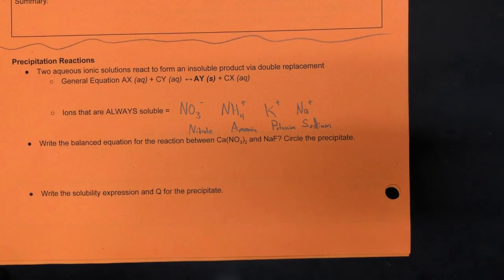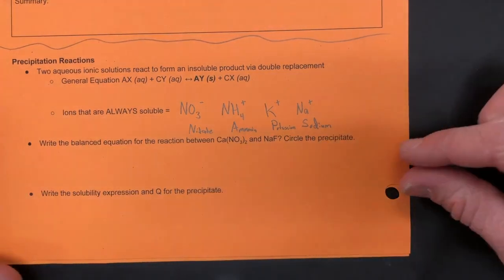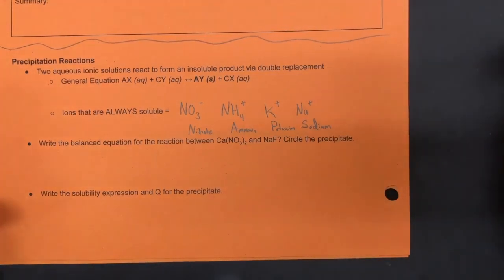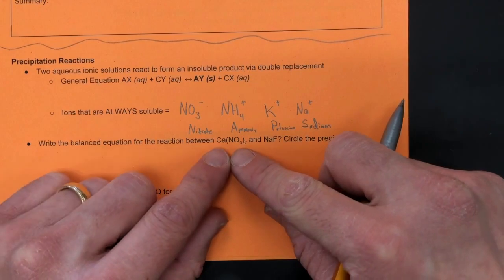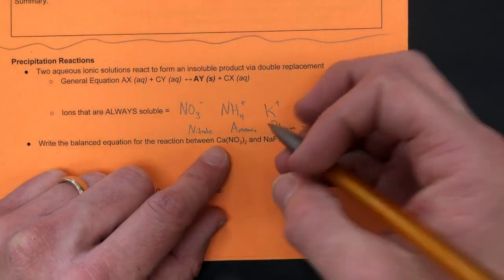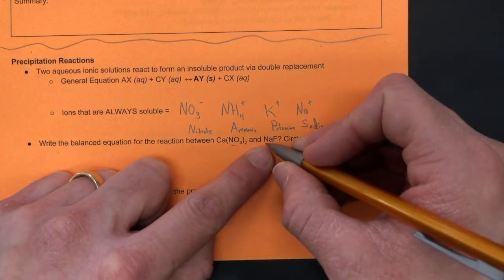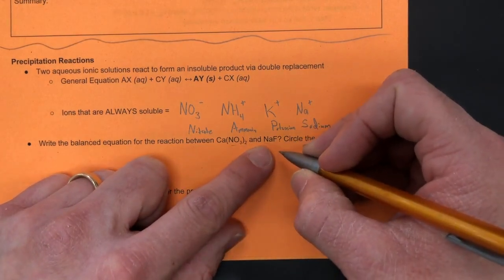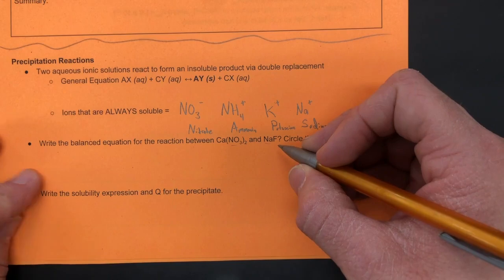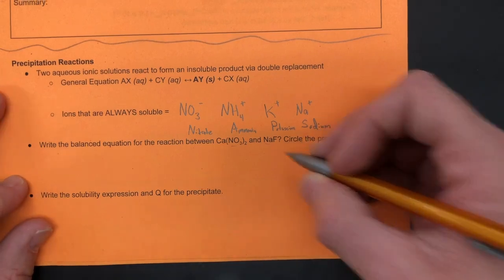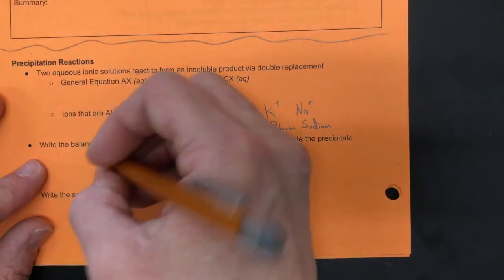Now, when you write out a precipitation reaction, let's take a look at this example. We're starting with calcium nitrate, so there's one of those NAPS ions, and sodium fluoride, so there's another one of those NAPS ions. So we know that those reactants are soluble.